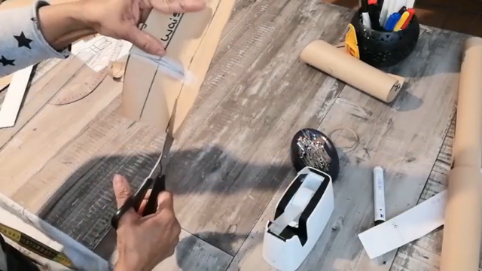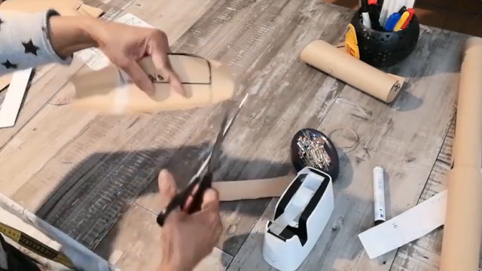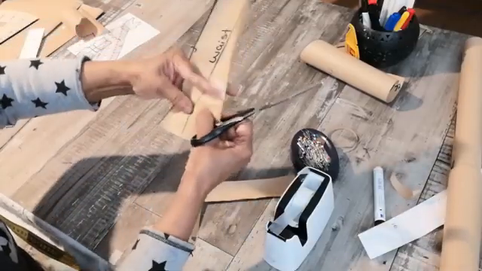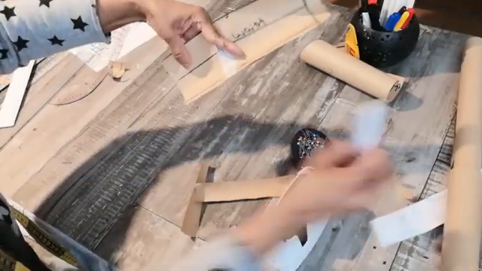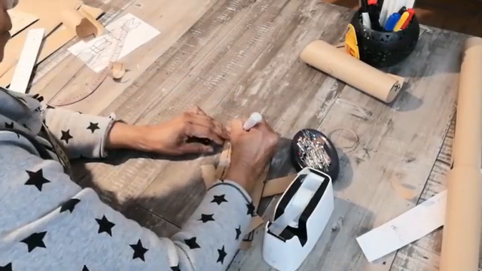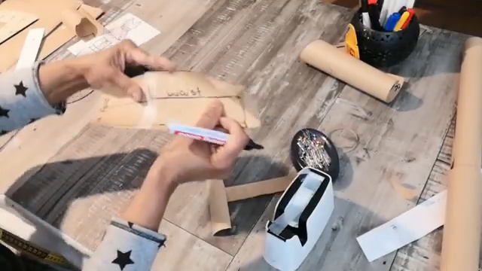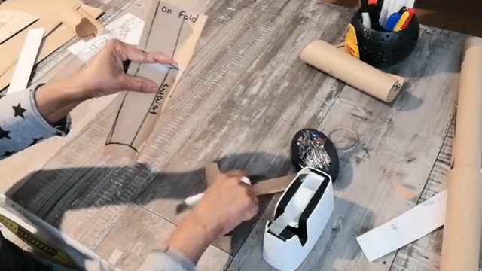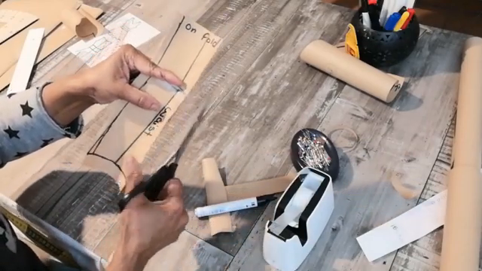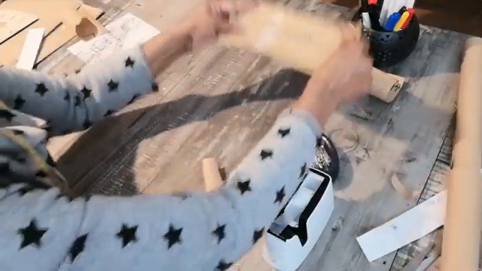I leave it 1/2 inch. This is your side seam. This is front. You are going to cut and fold. So make a nice curve here. This is your yoke. Okay.